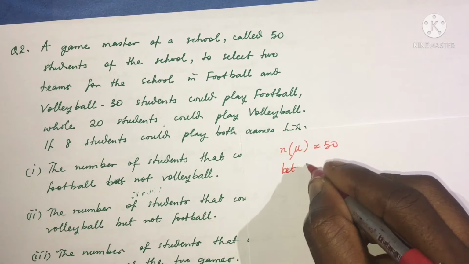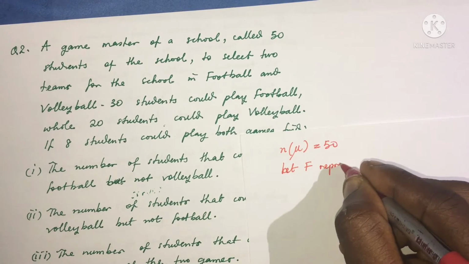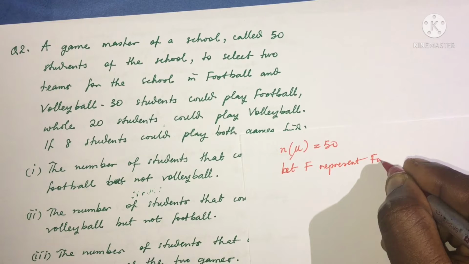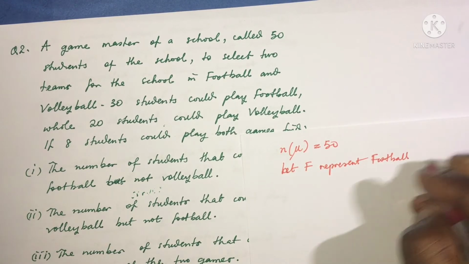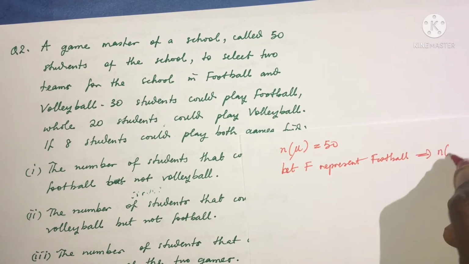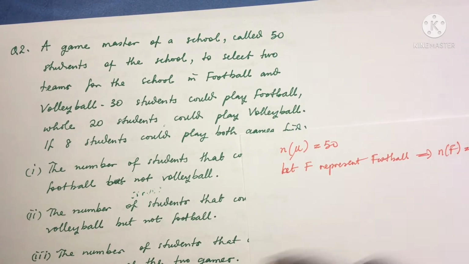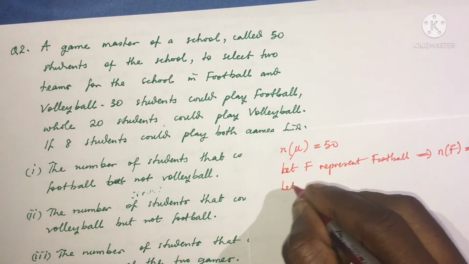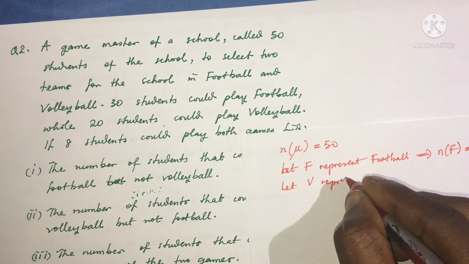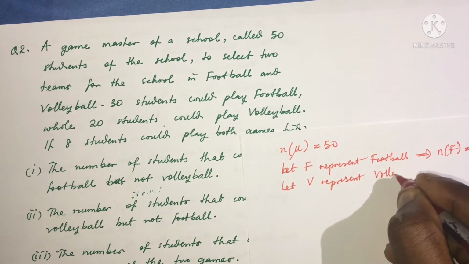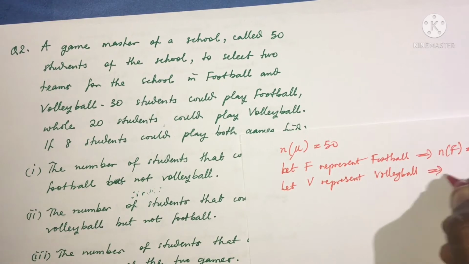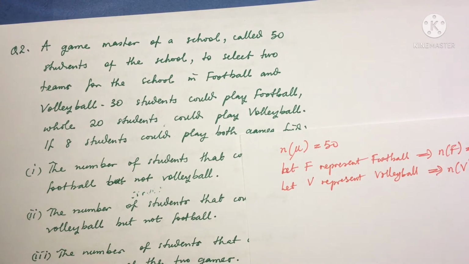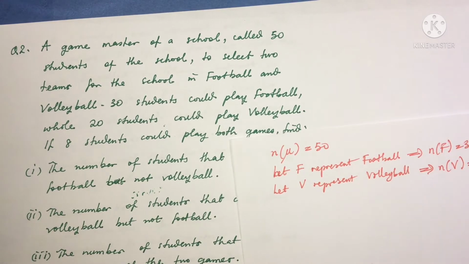So let F represent football. That would imply that NF will be 30. So we are using F to represent the set of those that could play football. Now let V represent volleyball, those that could play volleyball, and that would imply NV will be equal to 20. So we are told that 20 could play volleyball.